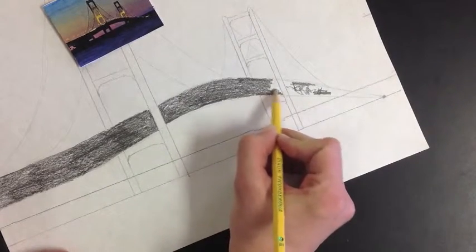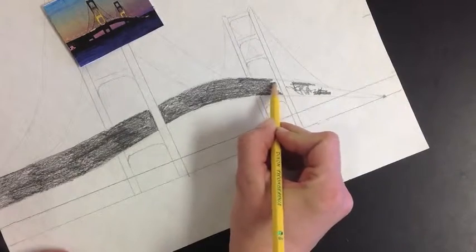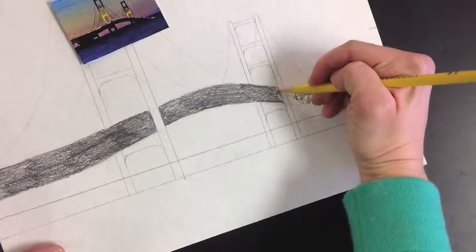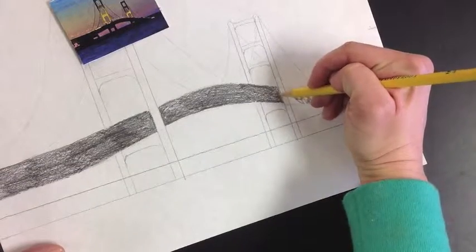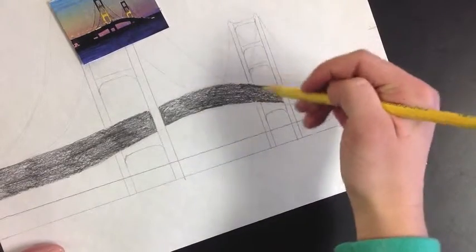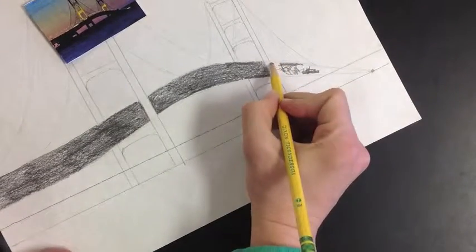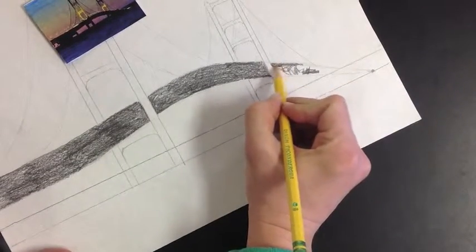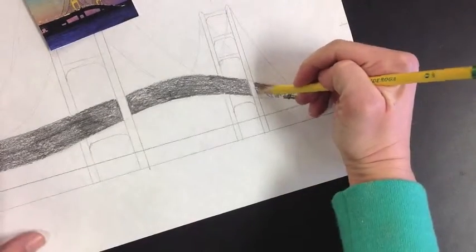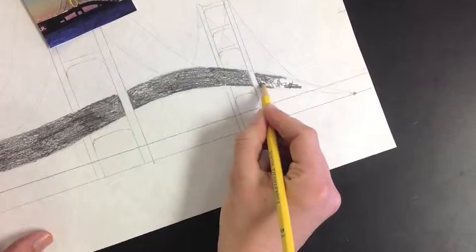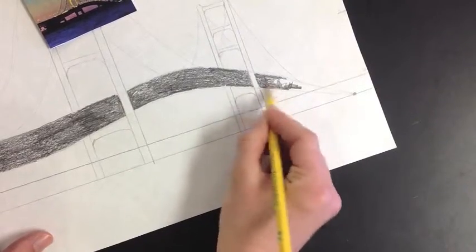The only time you change directions, you can see I'm getting up to this post right here. I'm just going to change, and I'm going to lightly push my pencil down, almost moving my pencil in a circle like this. So there's not really one direction, so I can't see the pencil direction marks. So I'm going really slow on the areas that have more detail.